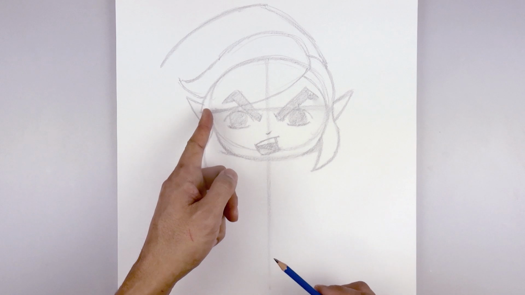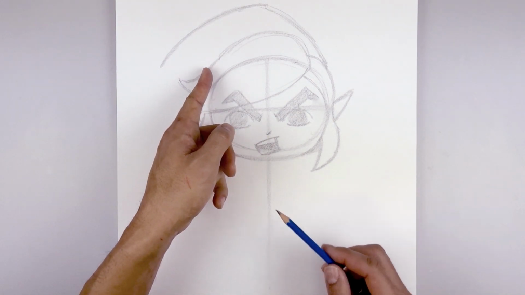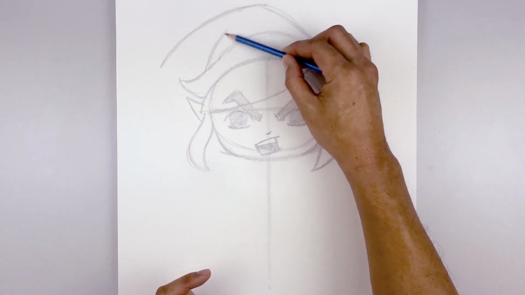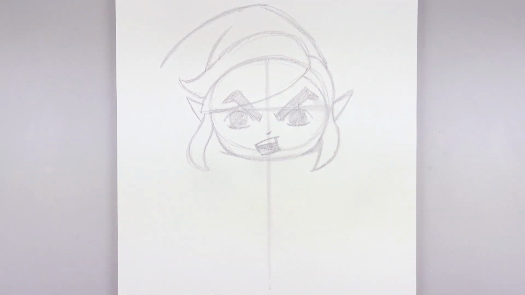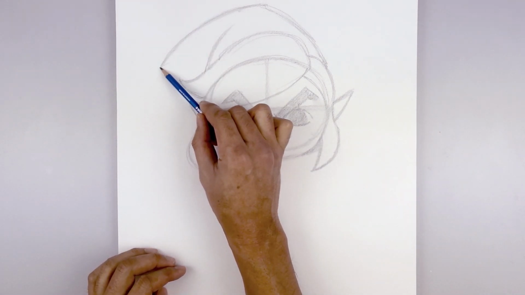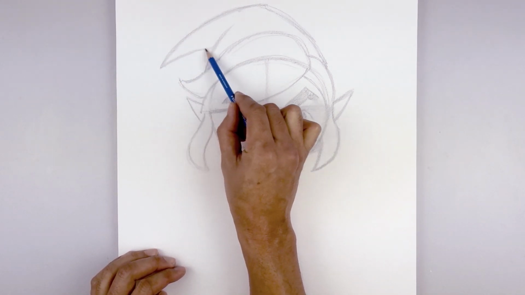Now we're going to move over towards the left, just in line with the side of the head, go up above the hair, curve up, and then in with a short line. And then we're going to tuck the tip of the hat in behind the head. So from here, we're just going to taper this up and then in.